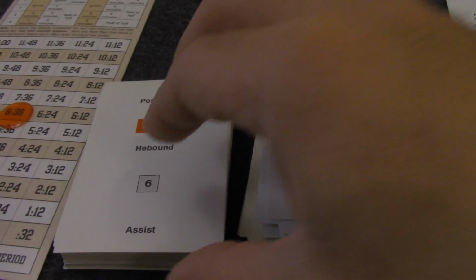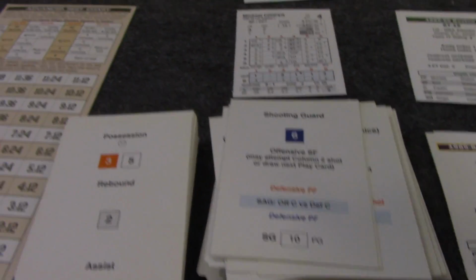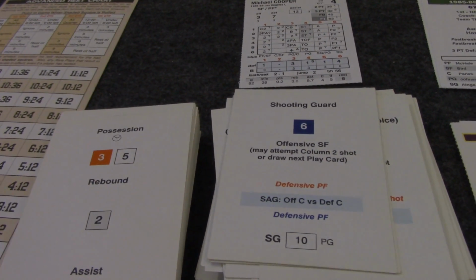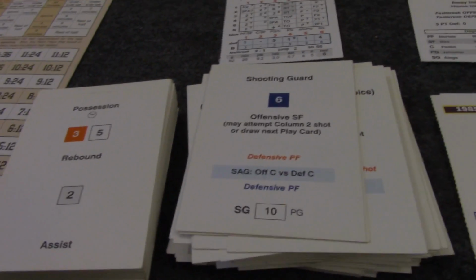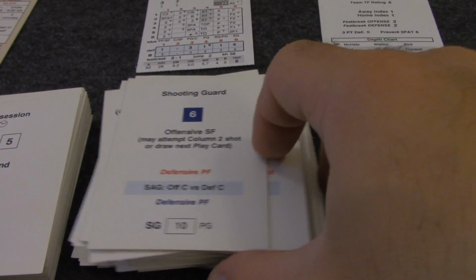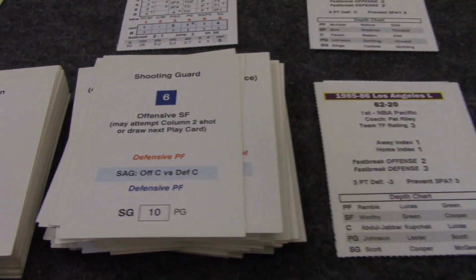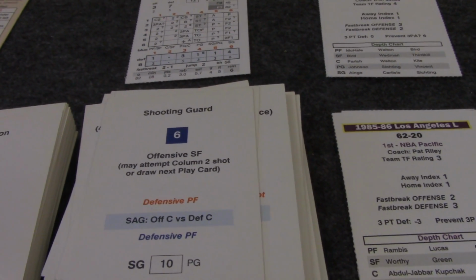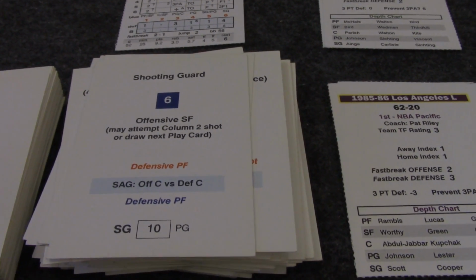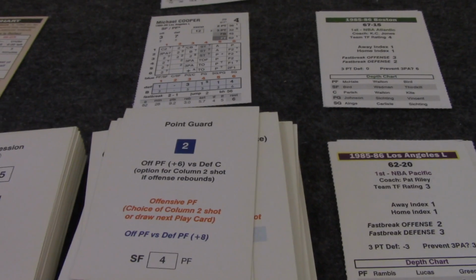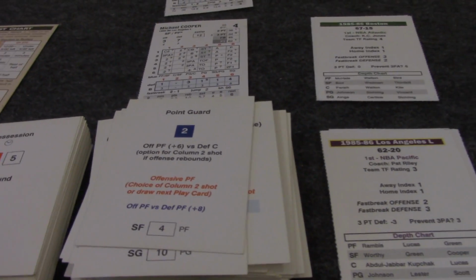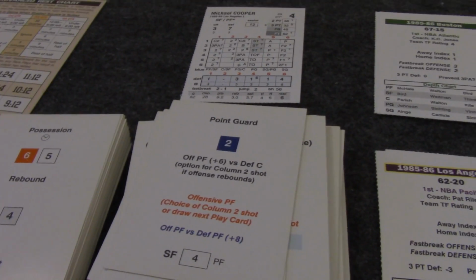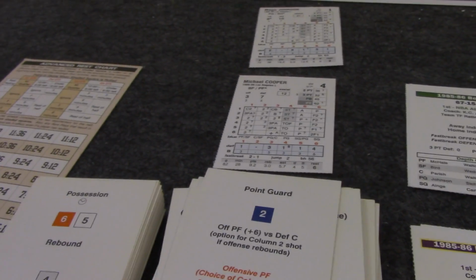Cooper is taking a 3-point shot, and he gets a 35, so he just misses. And now we're going to look for the rebound, and it's the offensive small forward. So Johnson pulls down the rebound, and he is going to try for a column 2 shot, and it's a 2, so he gets the rebound and puts it back in, and now they're down 14-13.